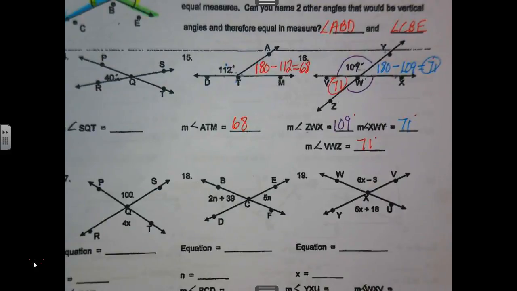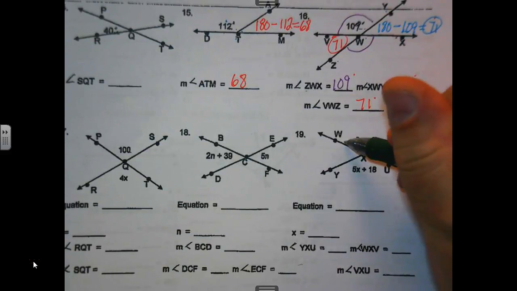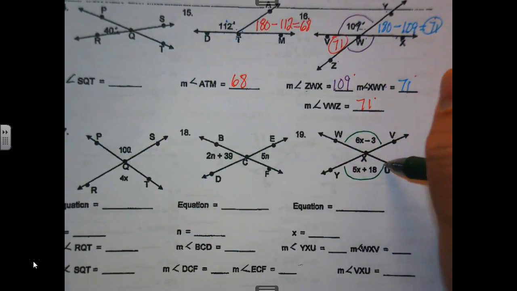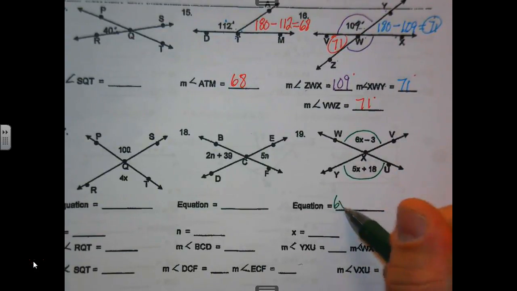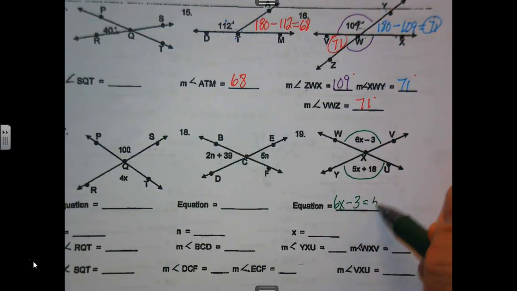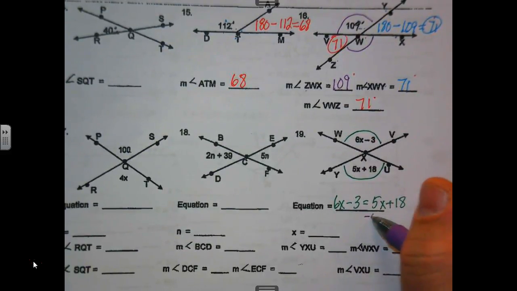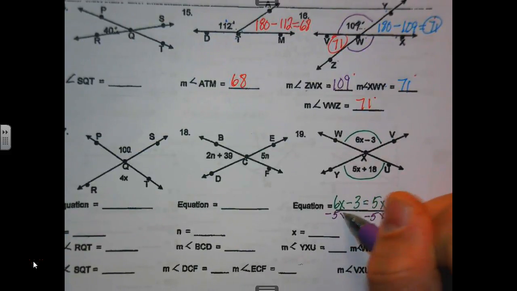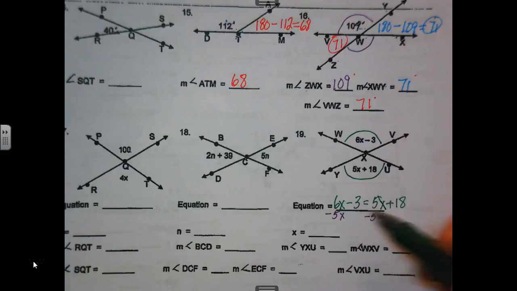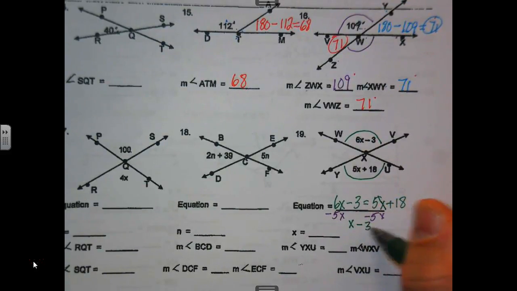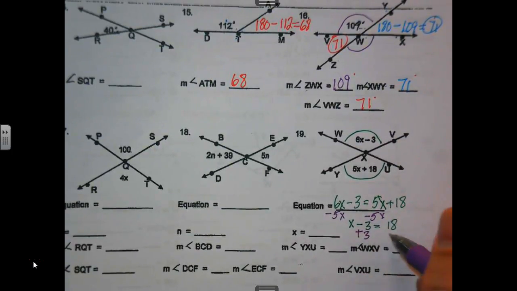Let's do one more. Let's do number 19. I know these two angles are vertical angles, so they're going to be equal measurements. I'm going to subtract 5x from both sides. Add 3 to both sides, so x equals 21.